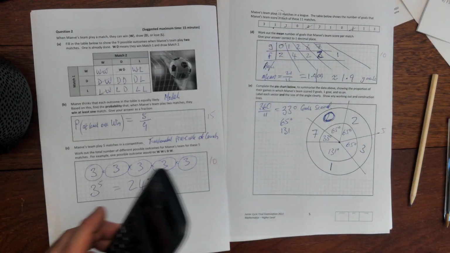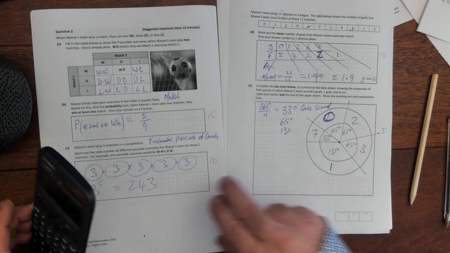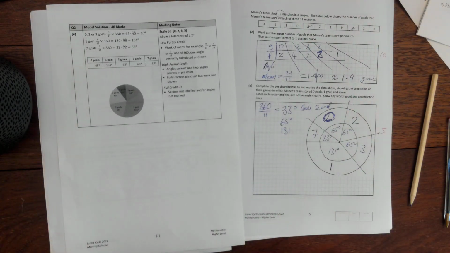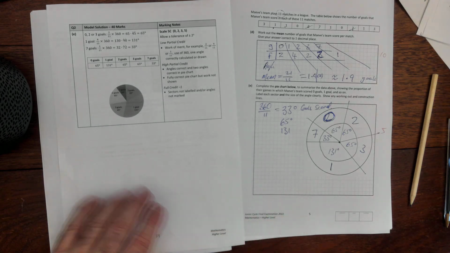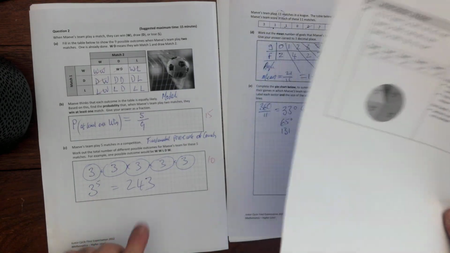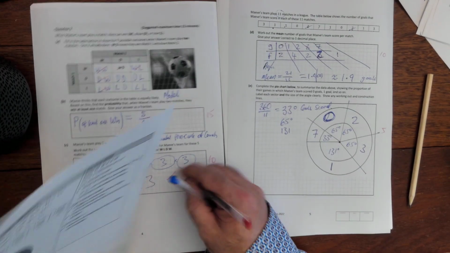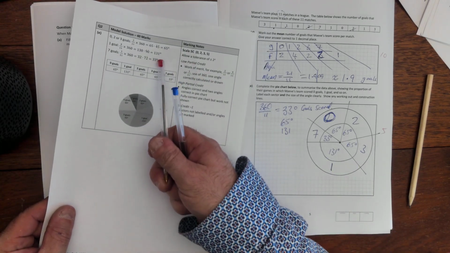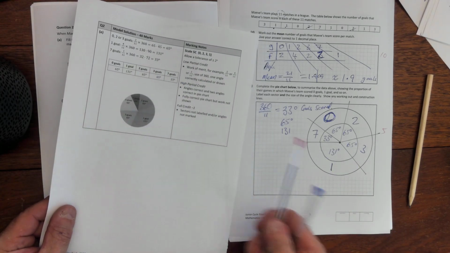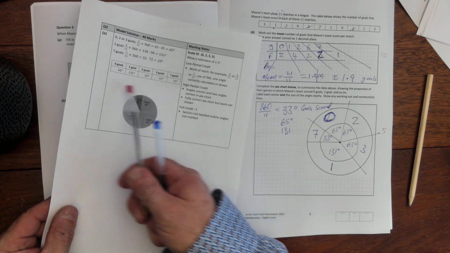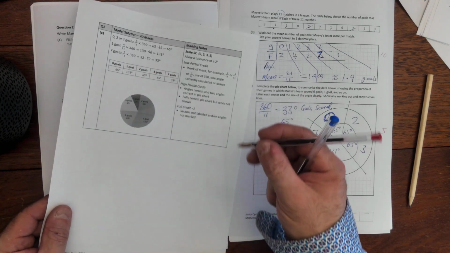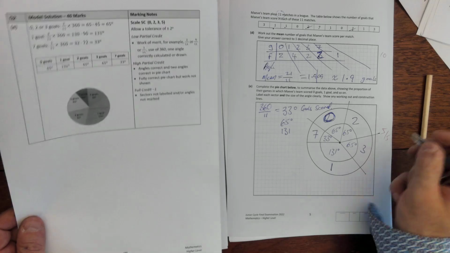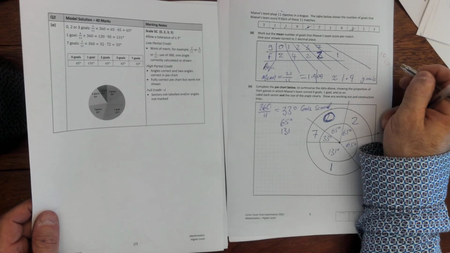Okay, great. Let's see how we're doing against a marking scheme. So let's apply the marking scheme. It's here. Already corrected those two. Here we have 65 degrees, 131, 33 degrees here. Excellent. Okay, and a table given. Okay, so you'll get 5 marks out of 5 for that, and the 1.9 goals is correct too.